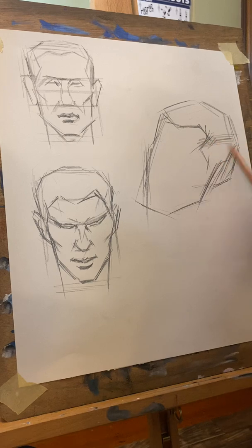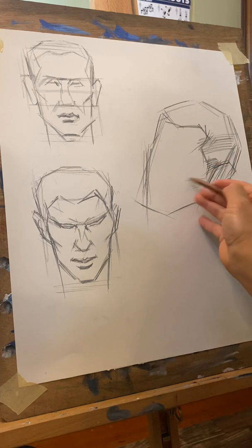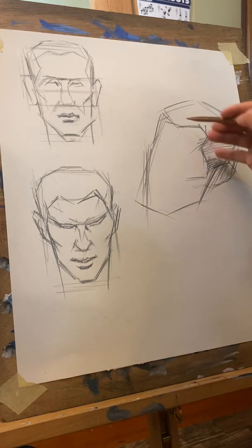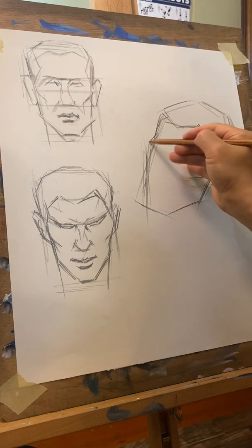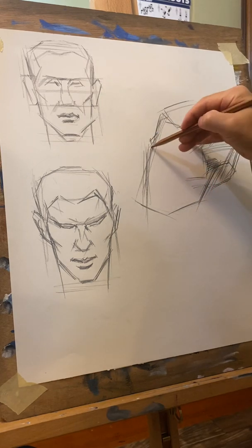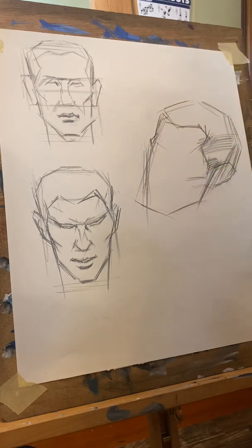This side, that's the side of the head. That's the ear, that's a sideburn. See, understand the structure. That's the cheekbone, and then what's this? That's a brow ridge.